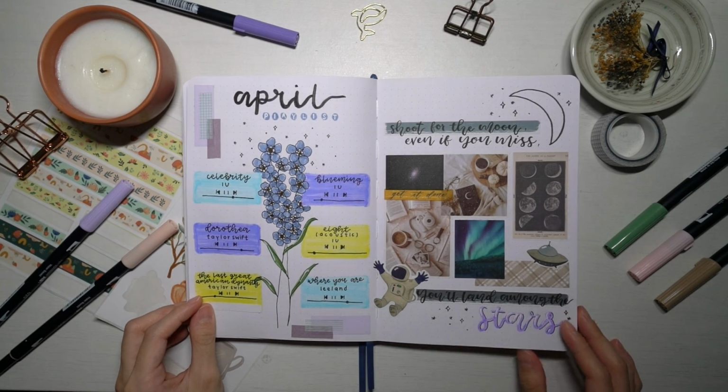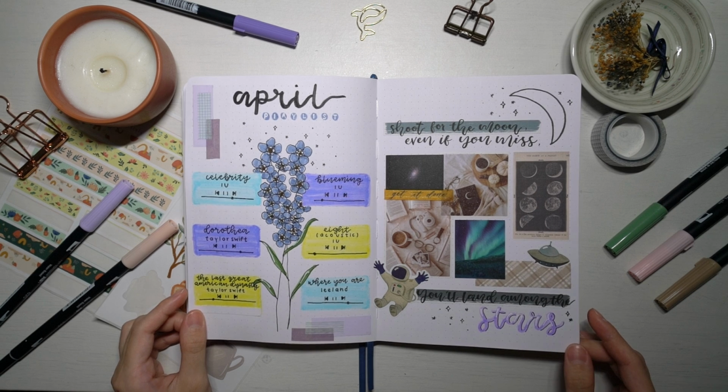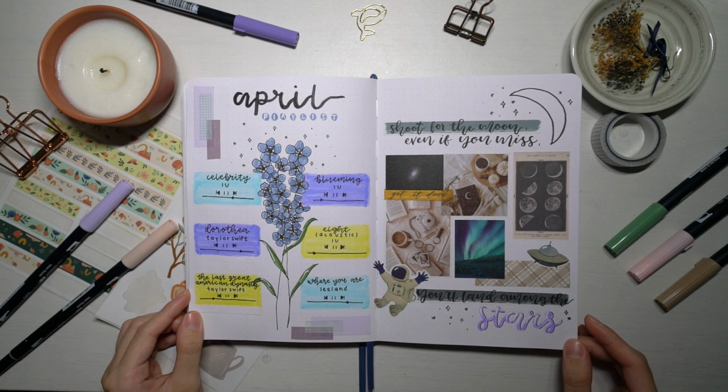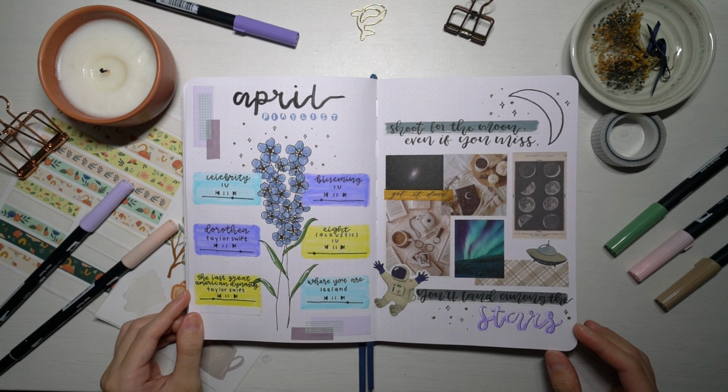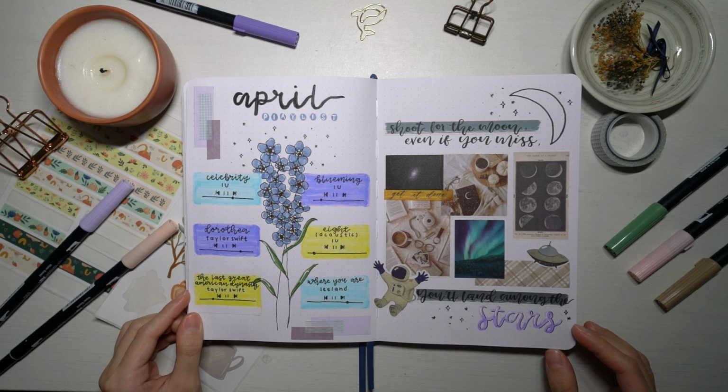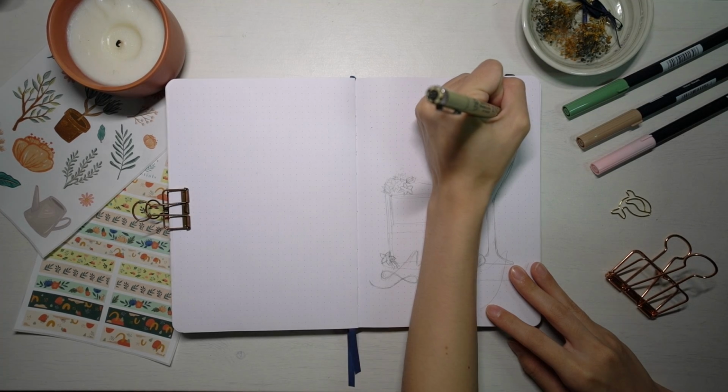Then this is my April playlist as well as my April mood board, which I did not film the setup of. I decided to just do it by myself. It was really nice and peaceful for me to just set up my mood board, and I really like how this turned out. But anyway, moving on to my May setup.